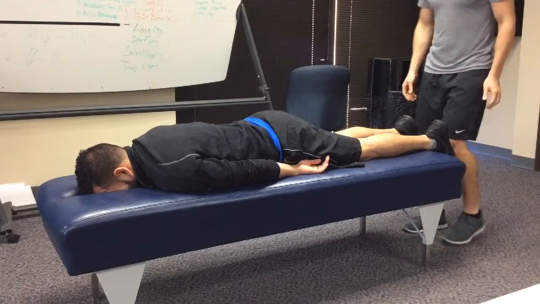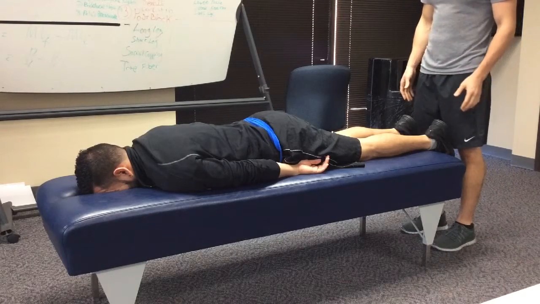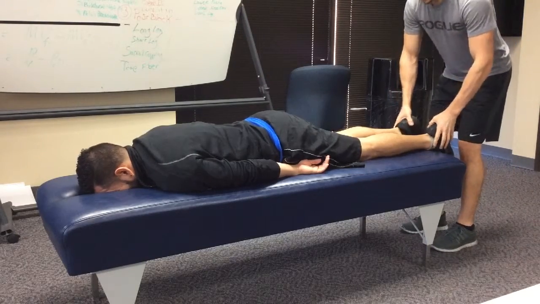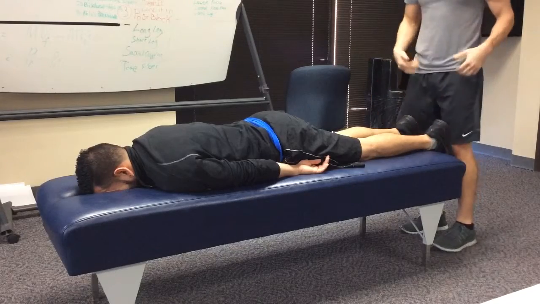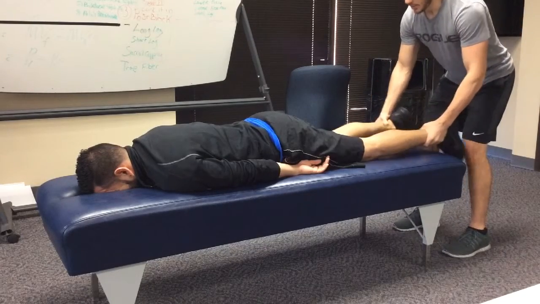Okay, so determine the person is a Cat 3. We're going to do prone leg length analysis first. So while the patient's prone, doctor's standing at the end of the table. I'm going to bring your legs out a little laterally.